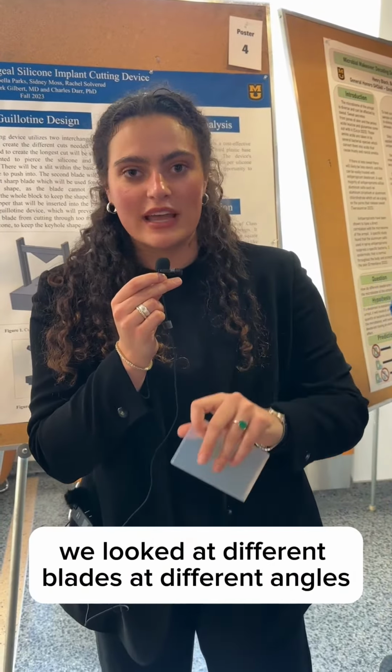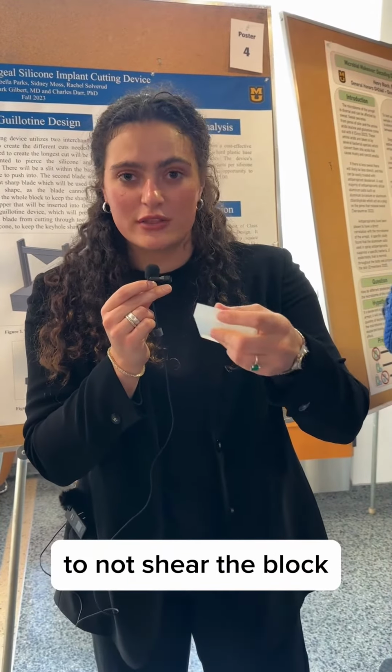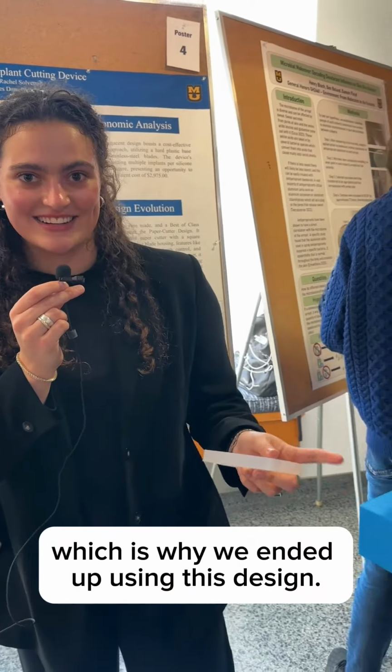Unfortunately, after additional testing, we looked at different blades at different angles and found that it simply wasn't providing enough force to not shear the block, which is why we ended up using this design.